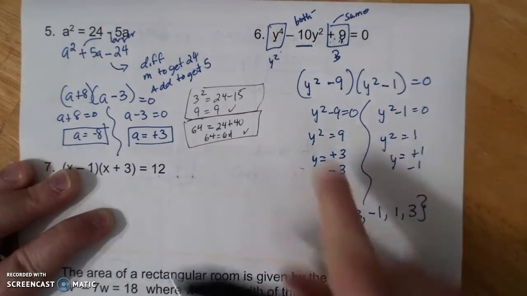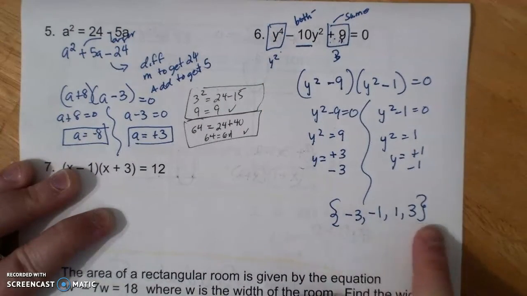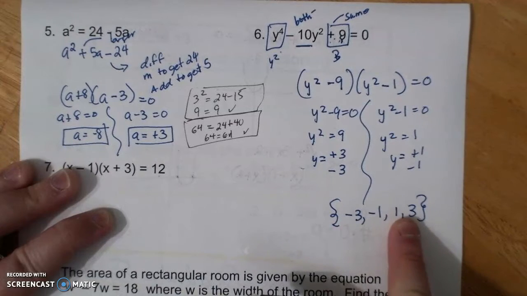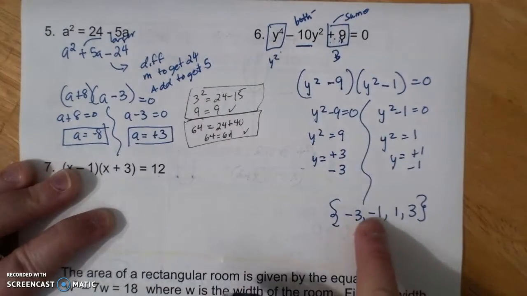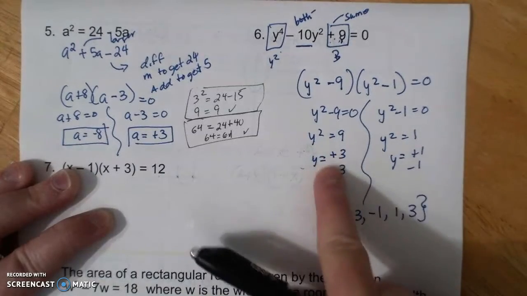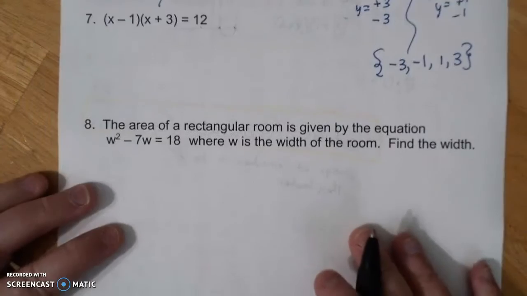And here's the tip-off. If it's to the 4th, there's at most 4 solutions. Sometimes there's 3, sometimes there's 2, sometimes there's 1, sometimes you can't find any, but there's the most 4. So if you have y to the 4th, you have to be aware that you might have some squares that give you the negative and positive values.